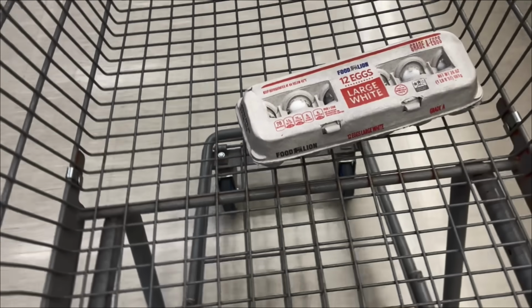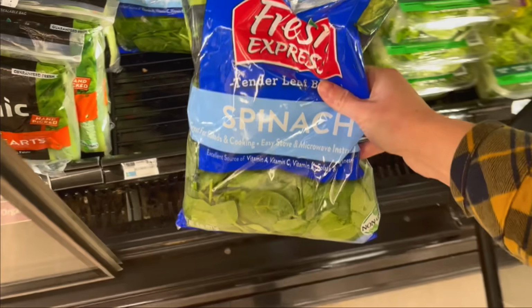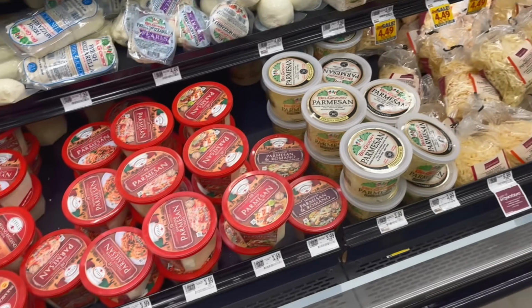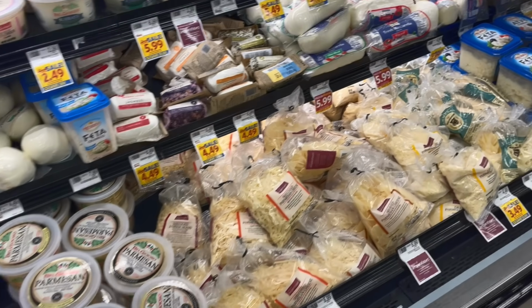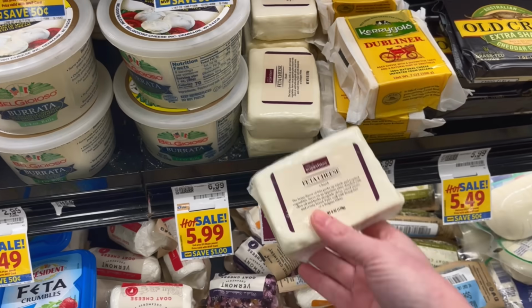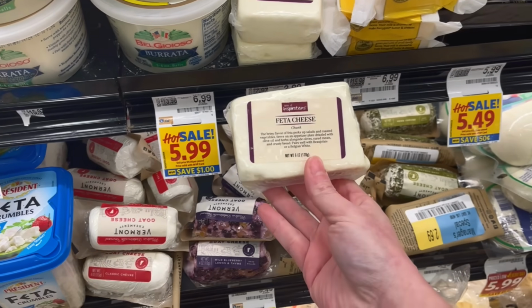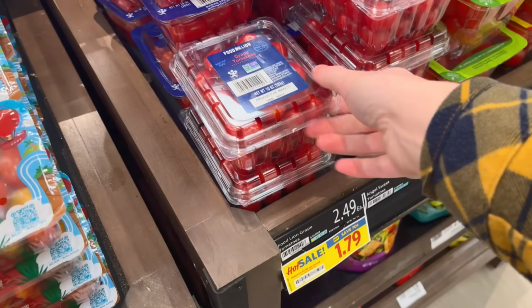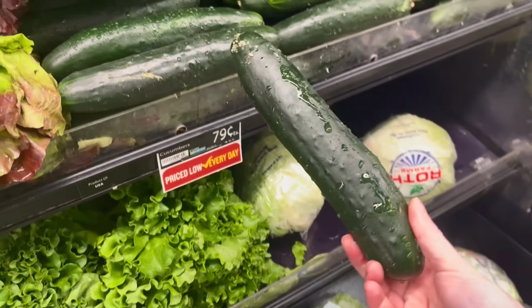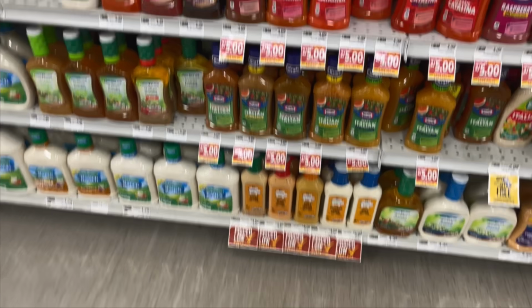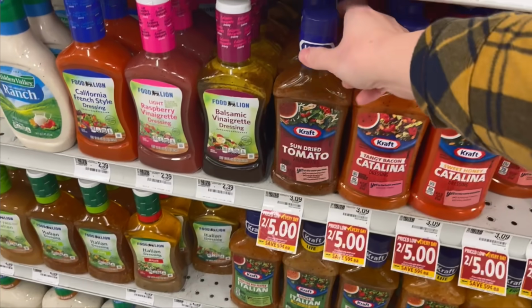So first I got a dozen eggs. I also got a bag of spinach, and I got some feta cheese. I was hoping to get a feta cheese that was pre-marinated with some herbs, but they didn't have any of that. Next, we're getting some mixed greens, some cherry tomatoes, and a cucumber, as well as a vinaigrette. You can pick any one that you want. I went with sun-dried tomato.